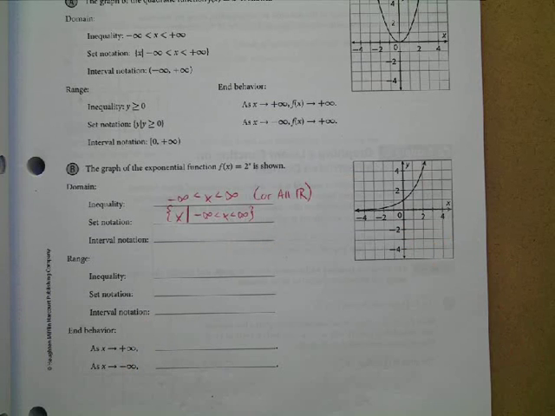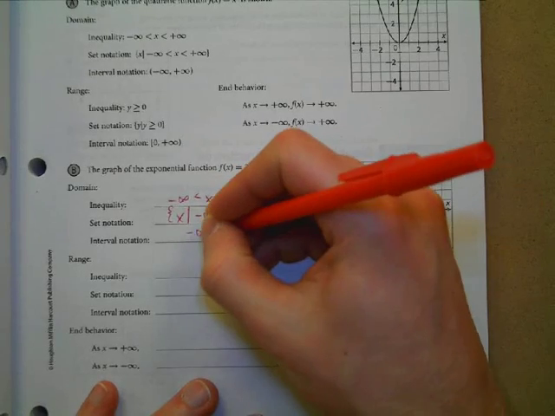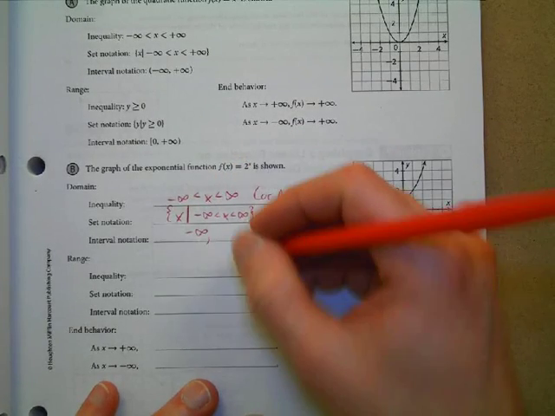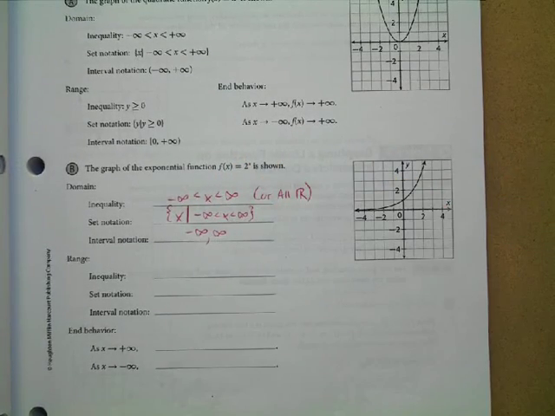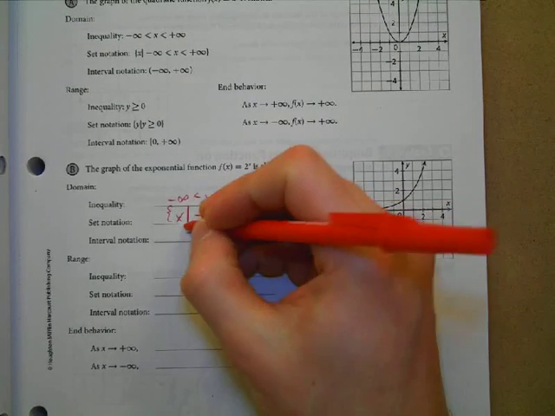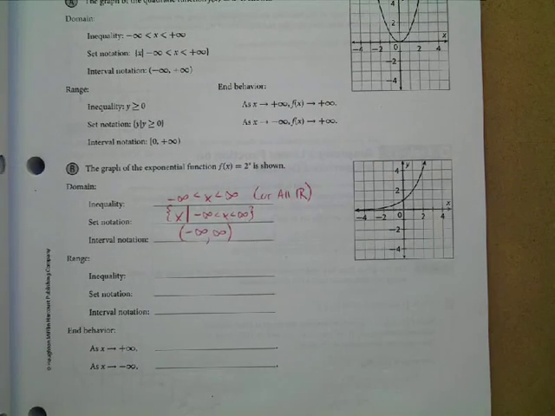Negative infinity. And where does it end? Yeah, exactly right. And we can never include negative infinity or positive infinity, so it's got to be the parentheses. And that's all there is to it. Because again, you can never get to infinity, right? Infinity is its definition. It keeps going. Very good, Josh. That's exactly it.